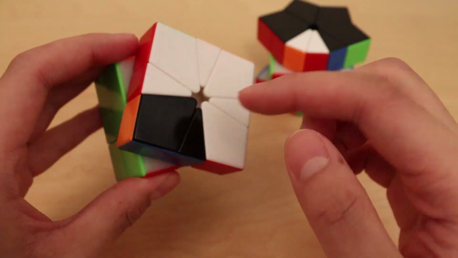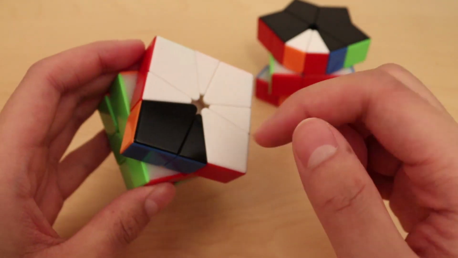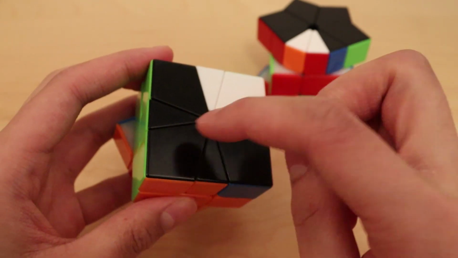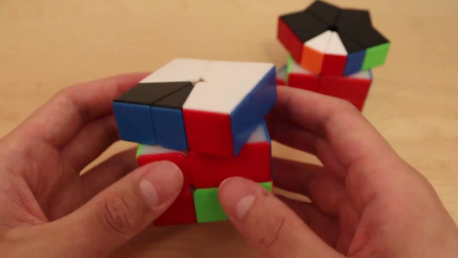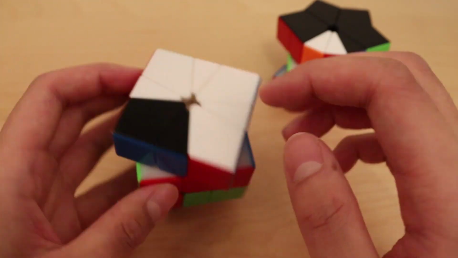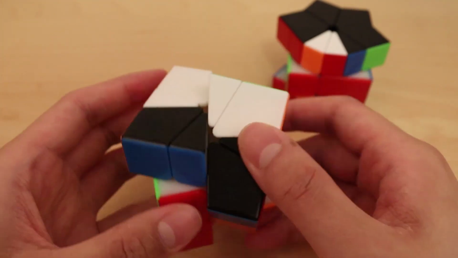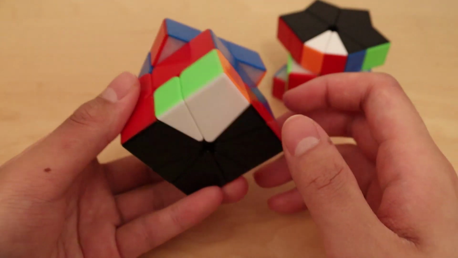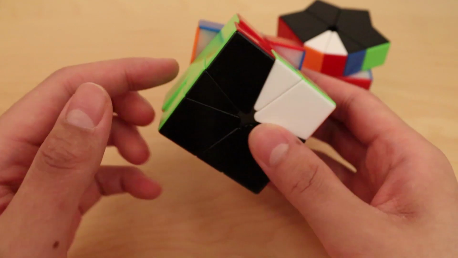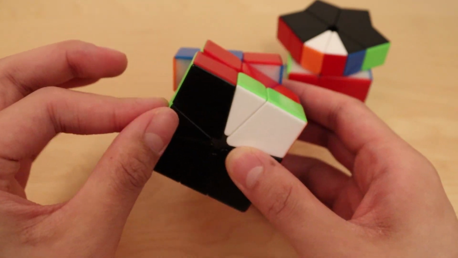So pretty much you have to go through all the CO cases, know how each CO case affects that one edge, and you can use that information to do PEOP. Starting with this CO case where you just have this L here and this here, and it's just a two move insert. That's pretty simple. So if you have it like this, obviously this would be perfect right after CS, because this edge will not be moved at all.